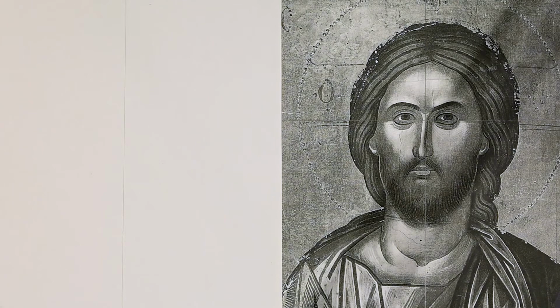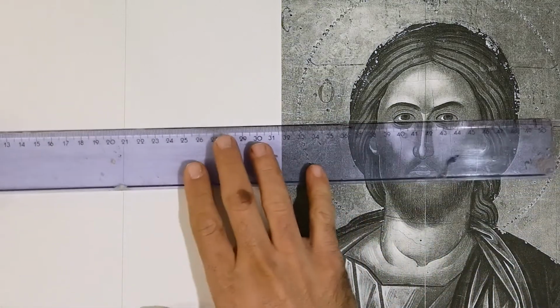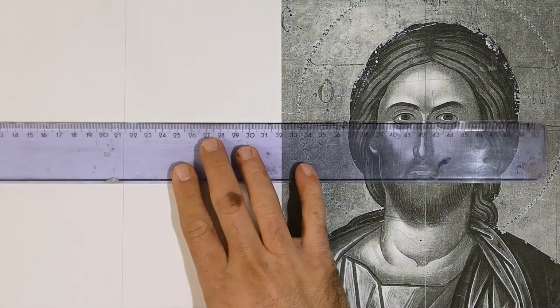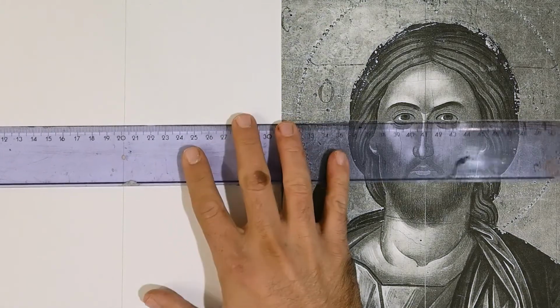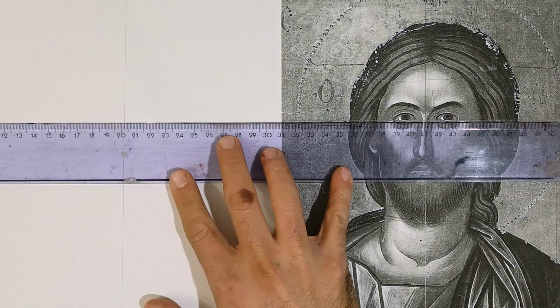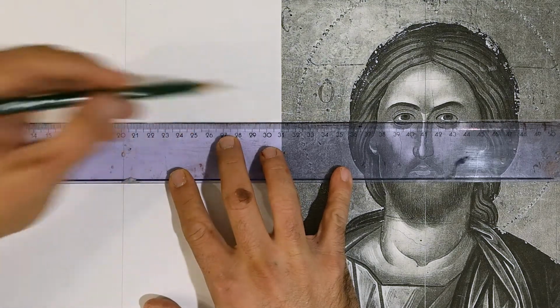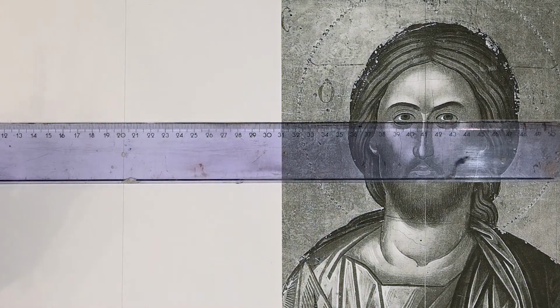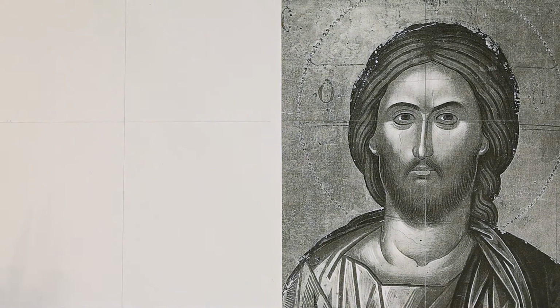The first line that I'll draw on my reference photo is a vertical line that will cross the upper middle part of the nose, as you see. This is what I care about, a line that crosses vertically that middle section of the nose, the upper part. I don't care that the nose is a little bit tilted. I want a vertical line.